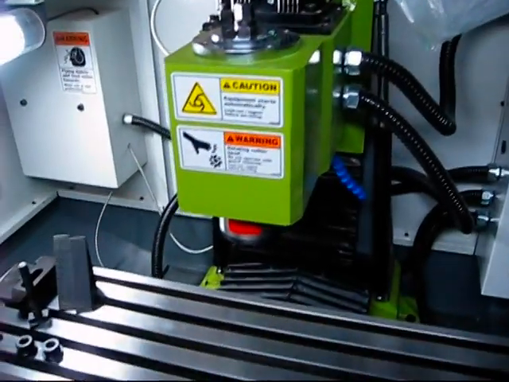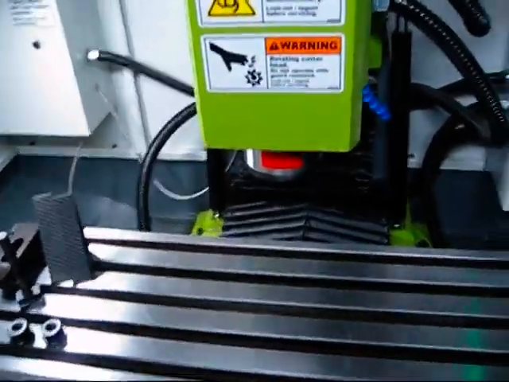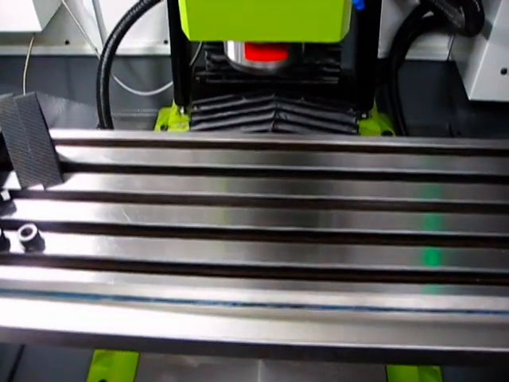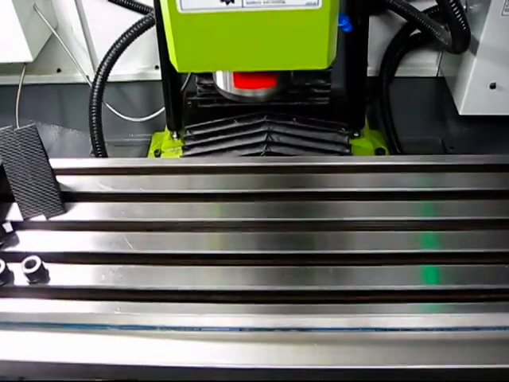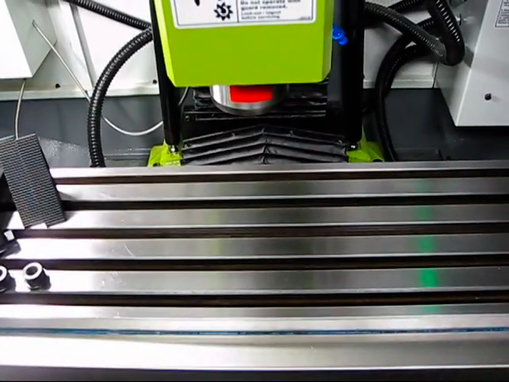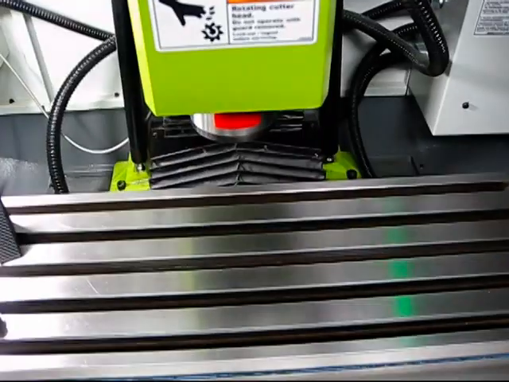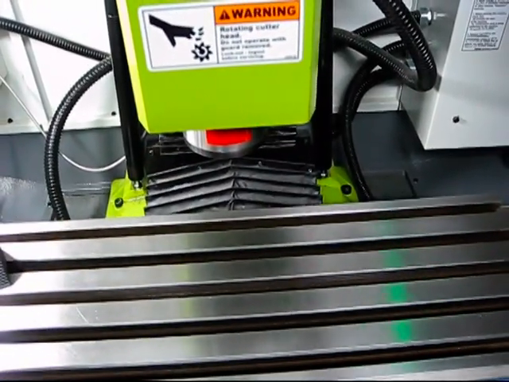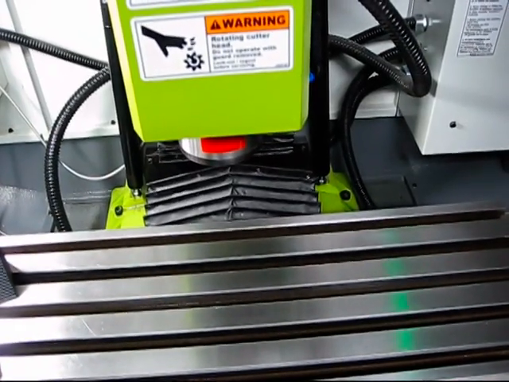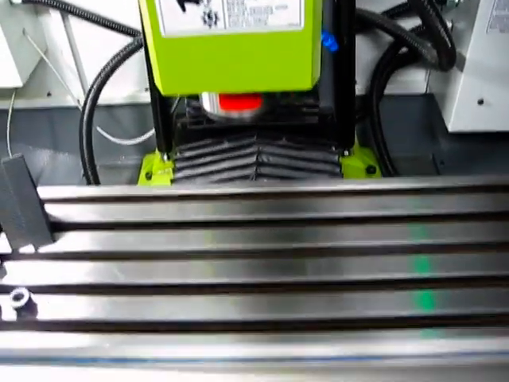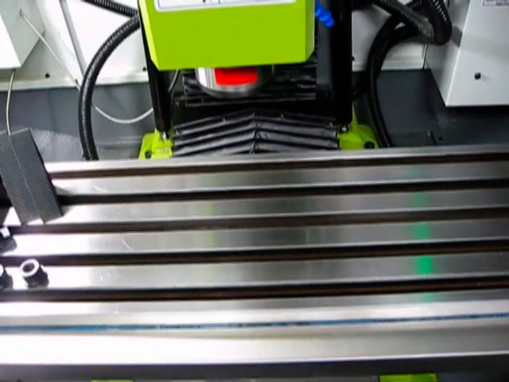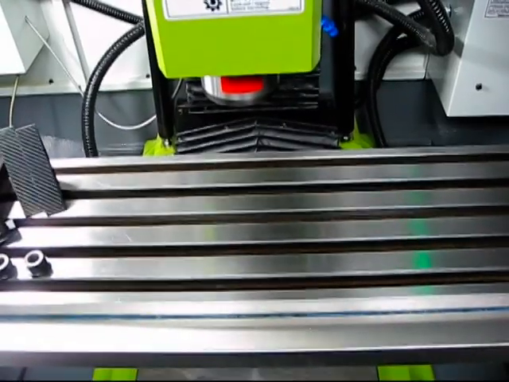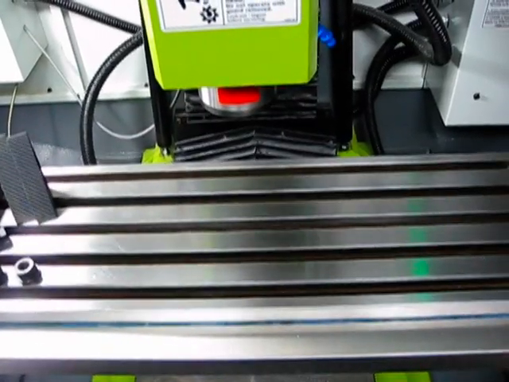Already the Z kind of stutters a little bit. You can hear some vibration. It's doing the spiral now. There seems to be some growling or something. And then when it gets to the arc, it's going to sound pretty strange.